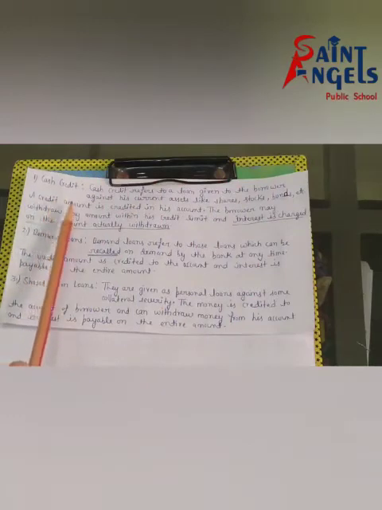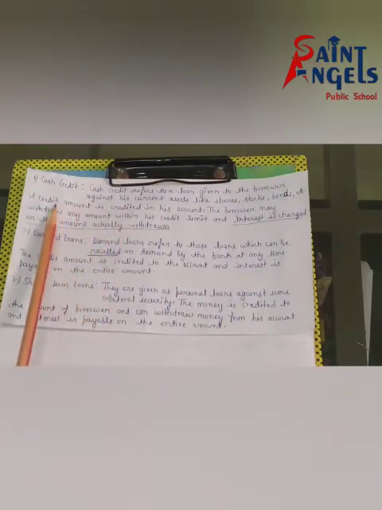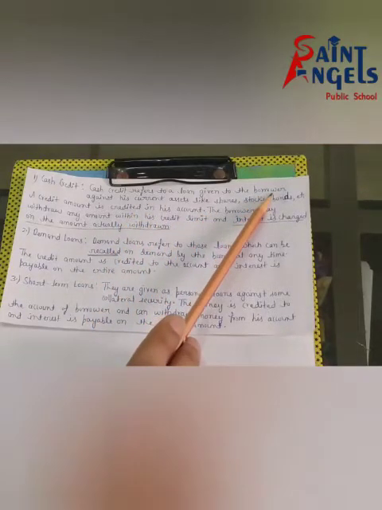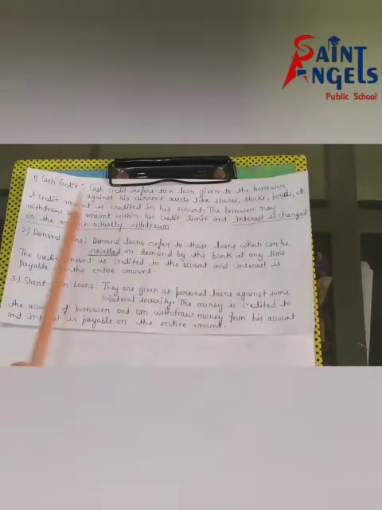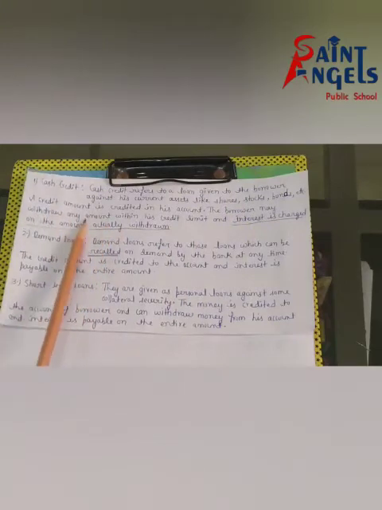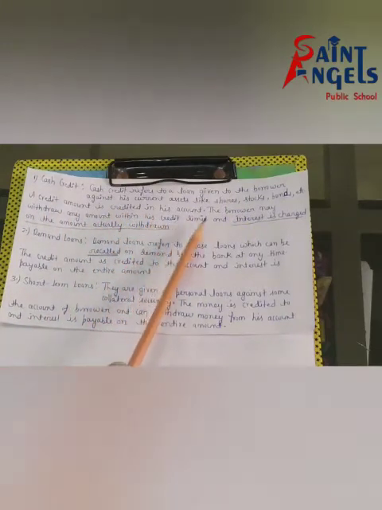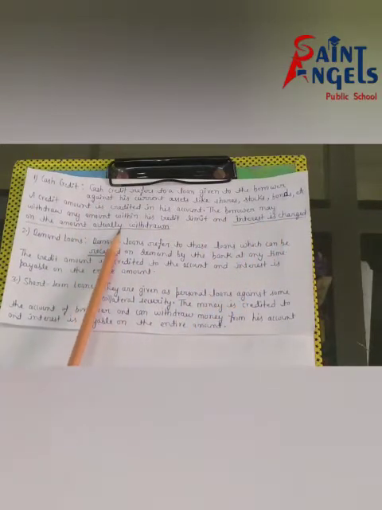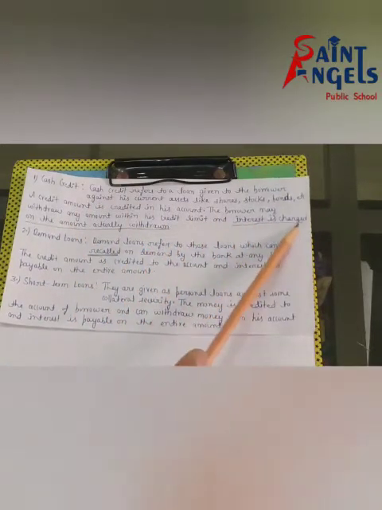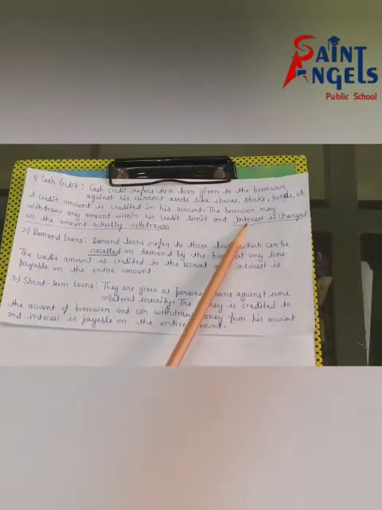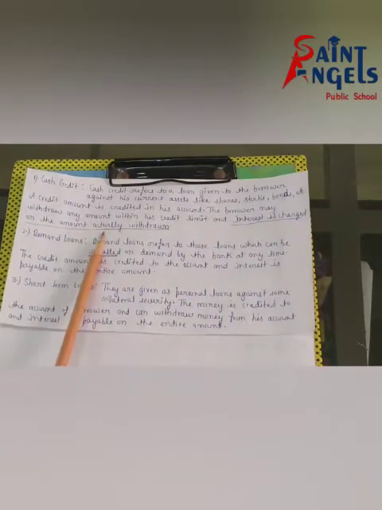A credit amount is credited in the account of the borrower. The borrower may withdraw any amount within his credit limit, and interest is charged on the amount actually withdrawn. This line is most important: interest is charged on the amount actually withdrawn.